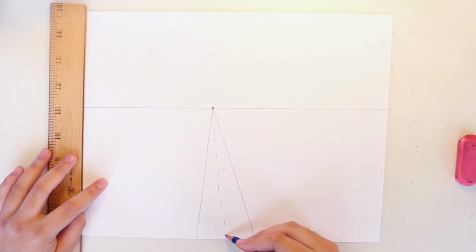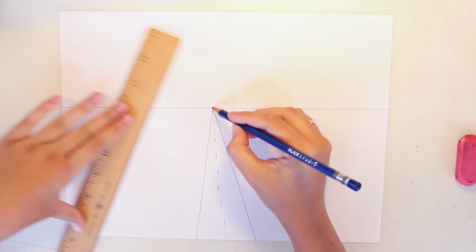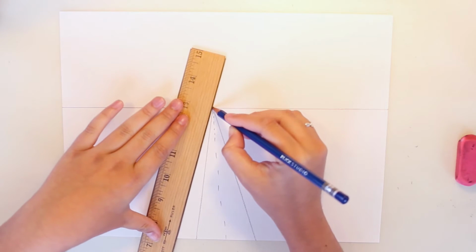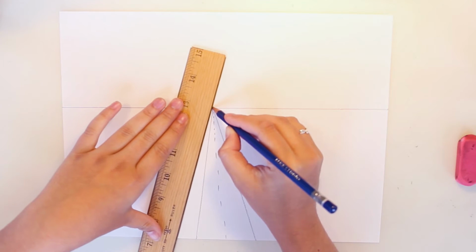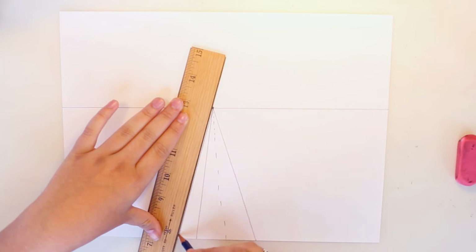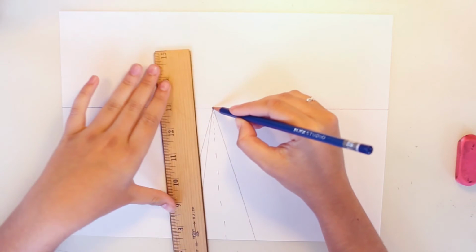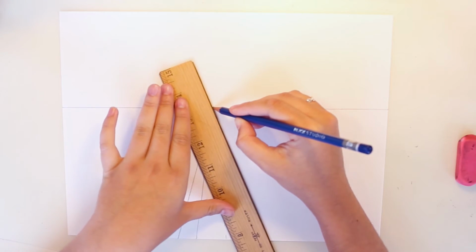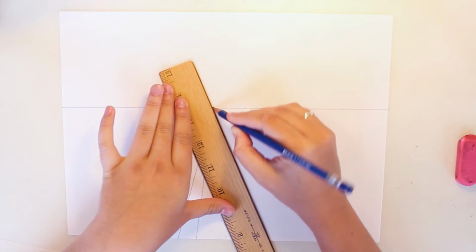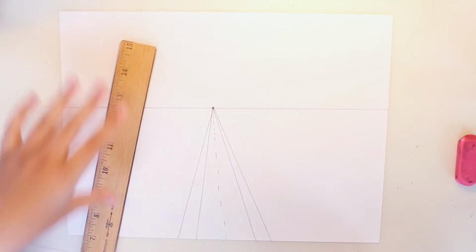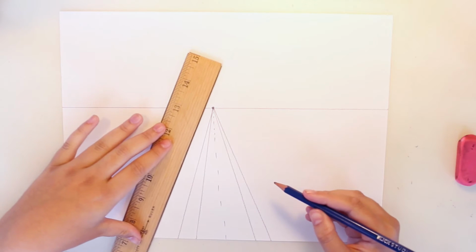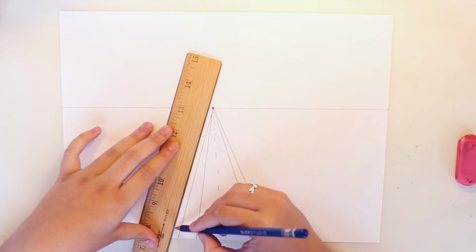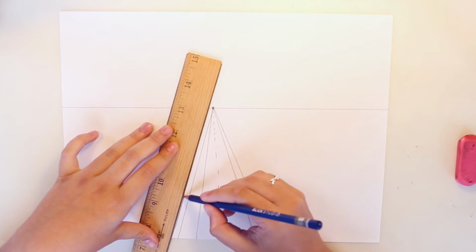That's how perspective works, because if you're looking at something, it's a lot smaller as it goes into the distance. As it gets farther away, it gets smaller, but as it gets closer, it gets bigger. That's basically what perspective is, and we can learn to draw like that so that it looks like real life.